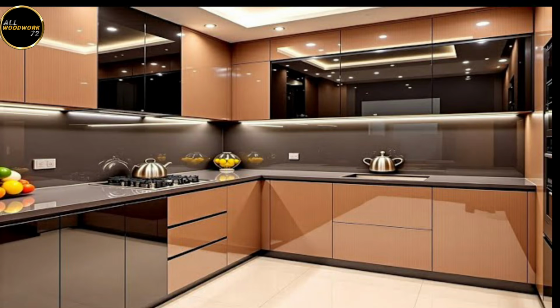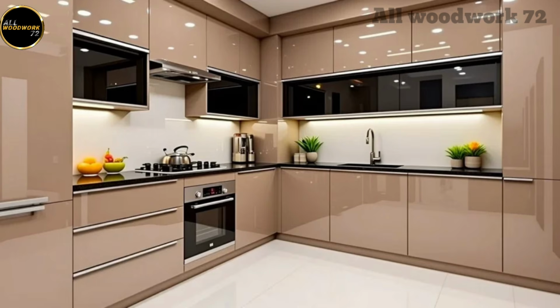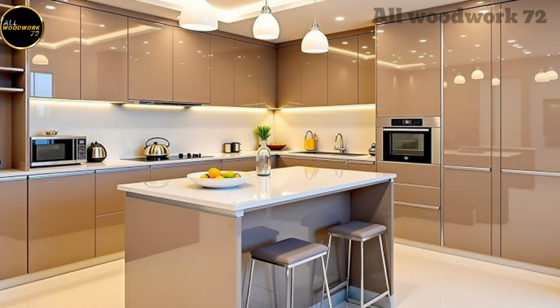Design with Price: Latest Kitchen Designs 2025, Cost and Layout Guide. Planning a new modular kitchen? In this video, we show you latest modular kitchen designs with price, including L-shape, U-shape, parallel, and island kitchens.